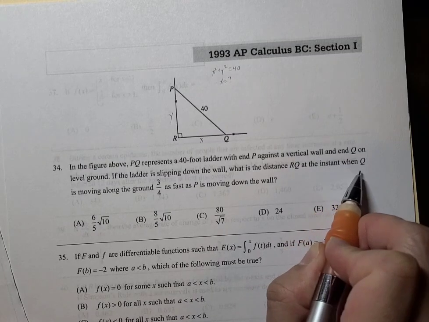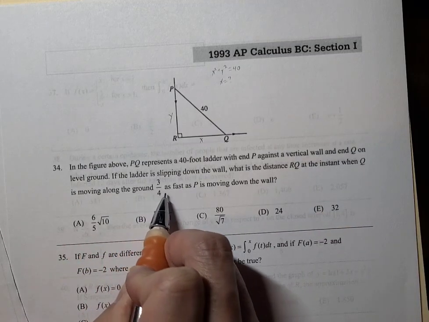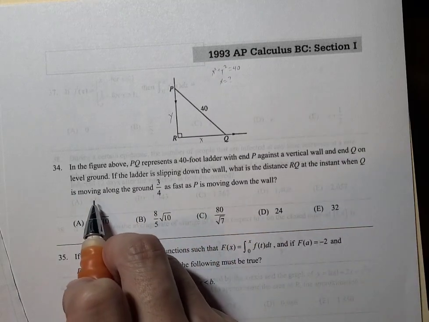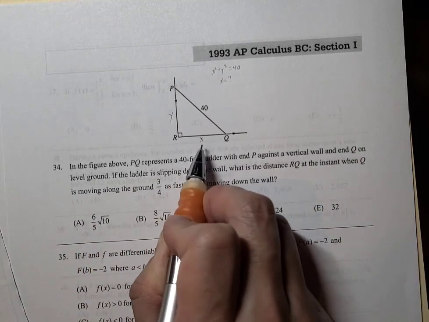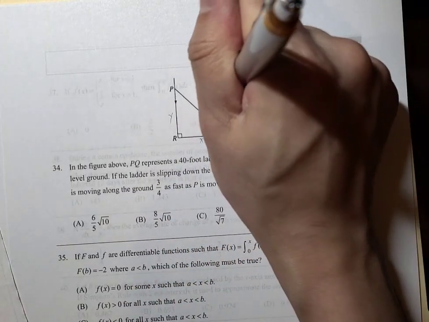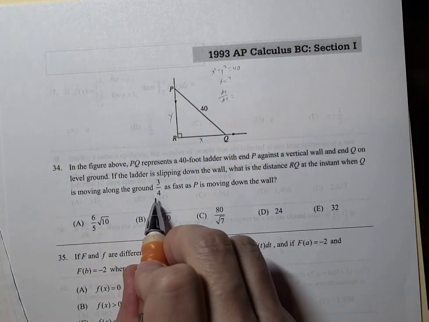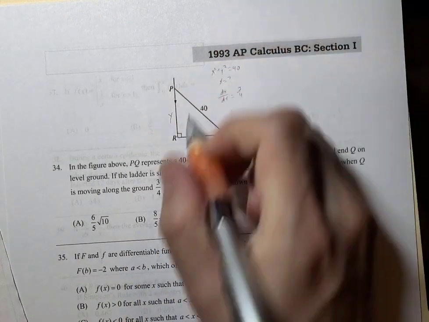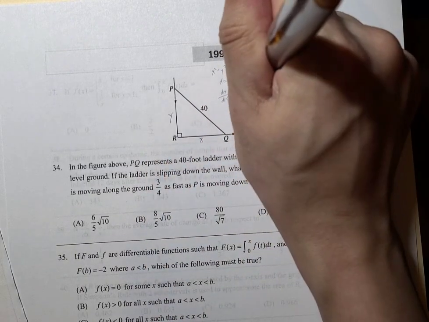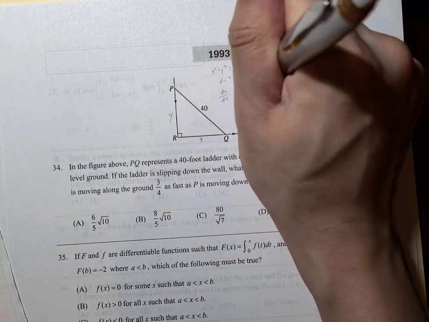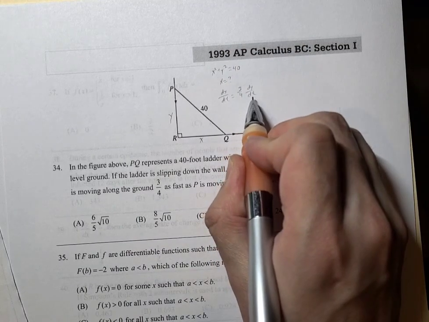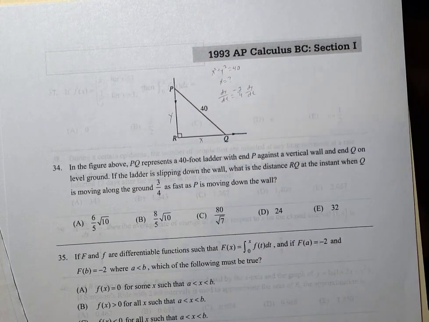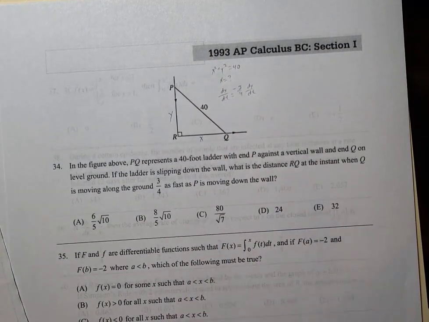At the instant when Q is moving along the ground 3/4 as fast as P is moving down the wall. So Q moving along the ground is dx/dt, and it is moving 3/4 as fast as P is moving down the wall, so that's dy/dt. We have to be careful here, though. dy/dt would actually be negative, so we put a negative sign to make it positive again.